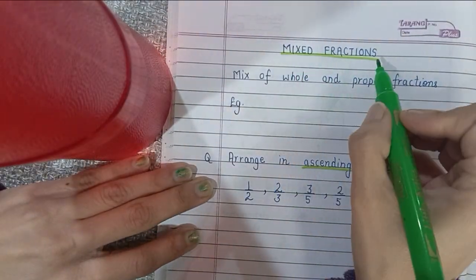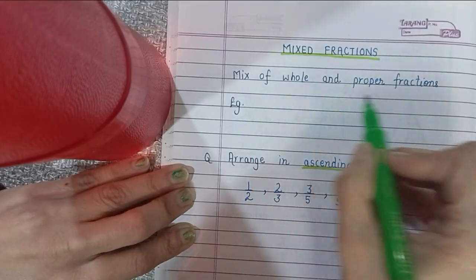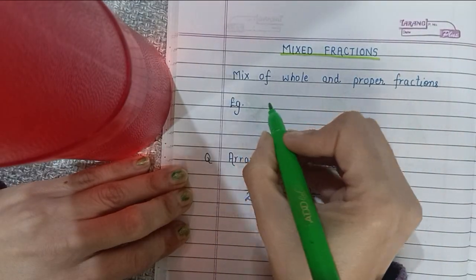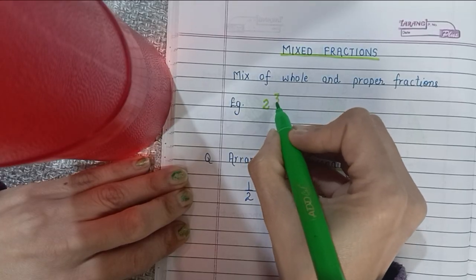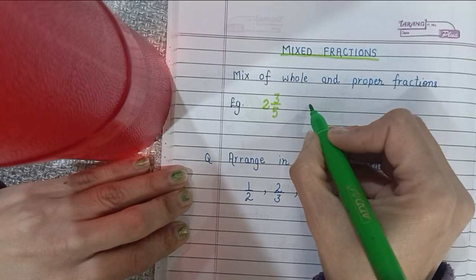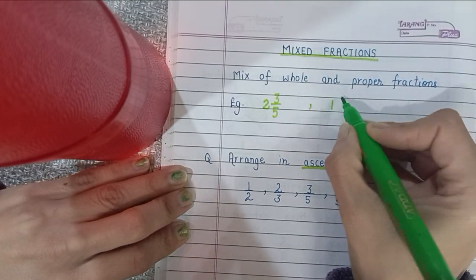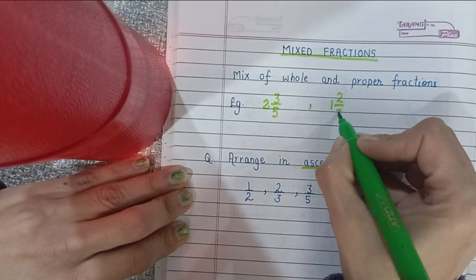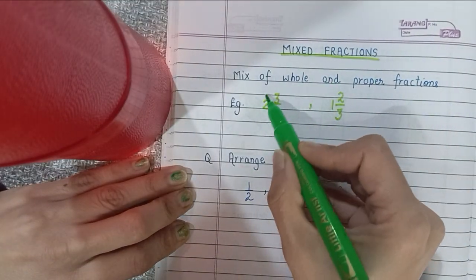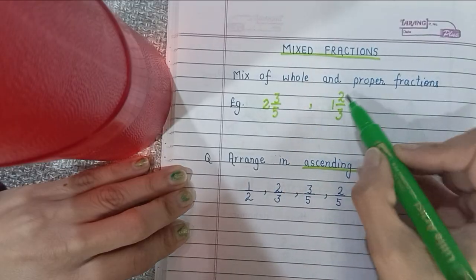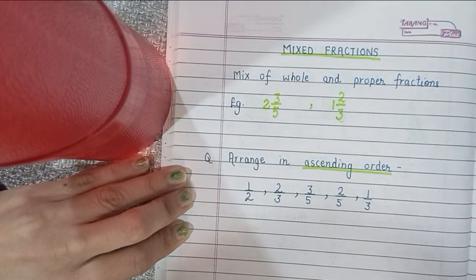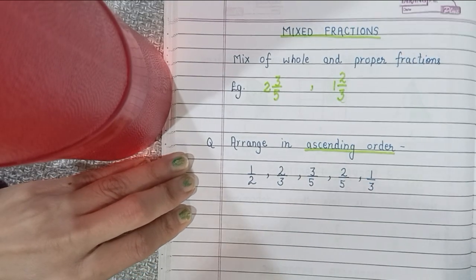Now mixed fractions. A mix of a whole number and a proper fraction is called a mixed fraction. Example: 2 3/5. This is the example of a mixed fraction. Or you can take another example, 1 2/3. These are the mixed fractions, in which there is a whole number and a proper fraction.